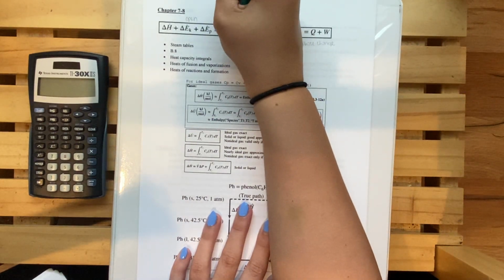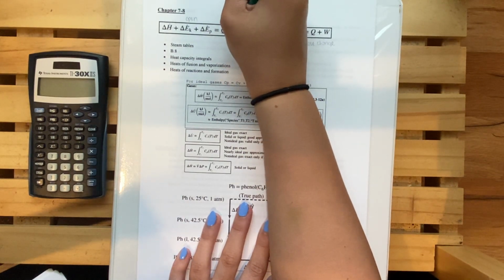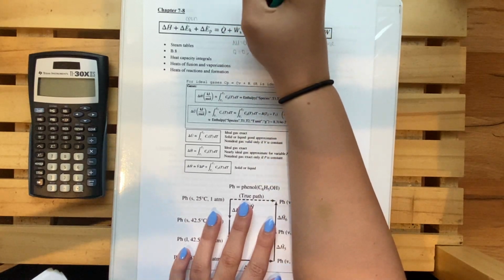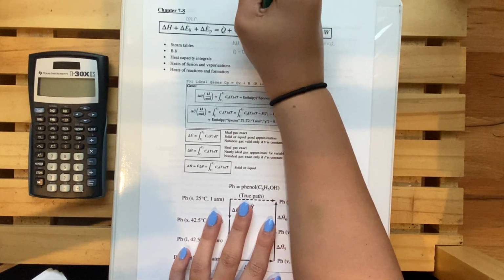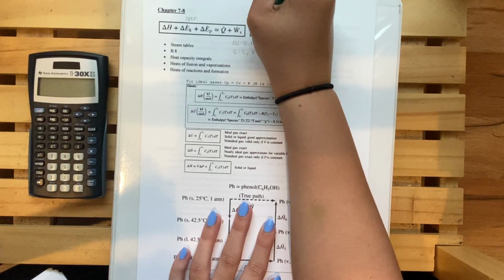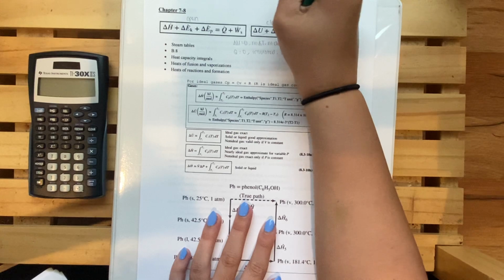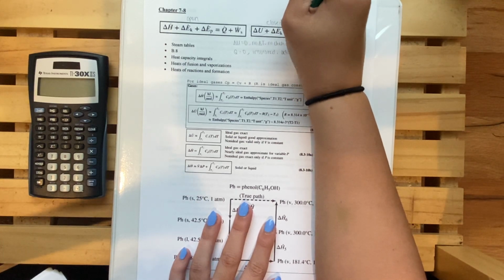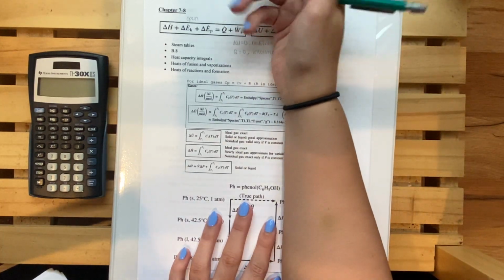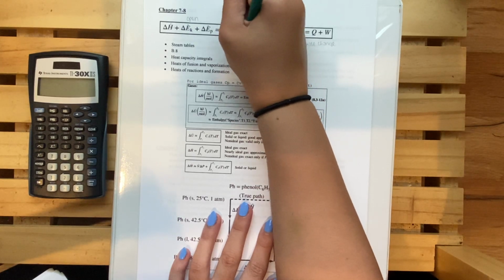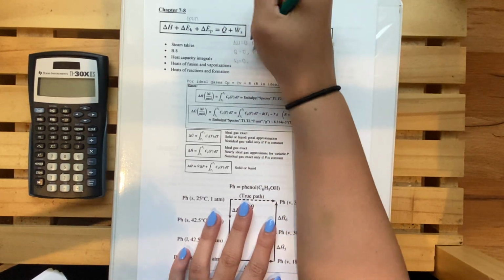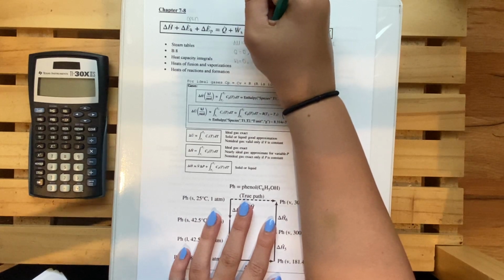And then heat, so Q, we can assume Q is 0 if we are told that the system is insulated. So it says it's well insulated, or if it says that it's adiabatic. And then work, so we can assume that work is 0 if we have no moving parts.